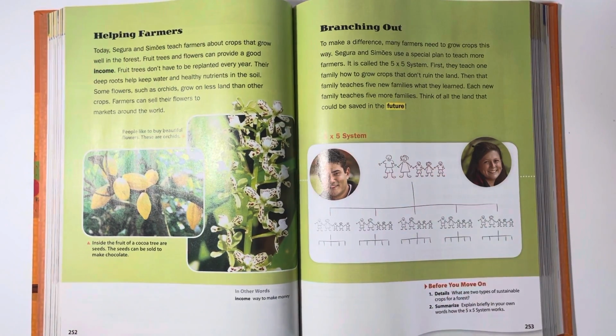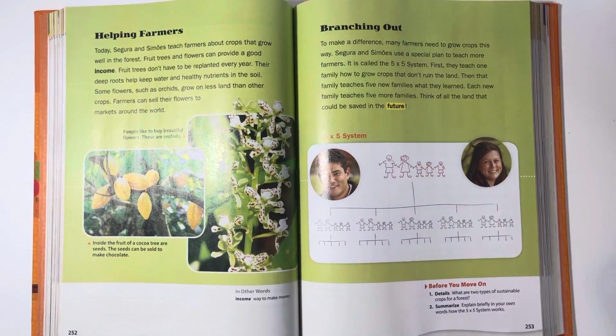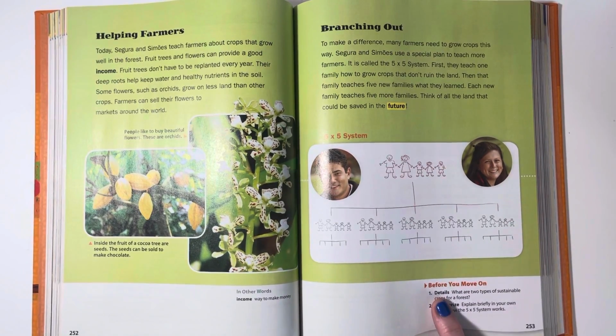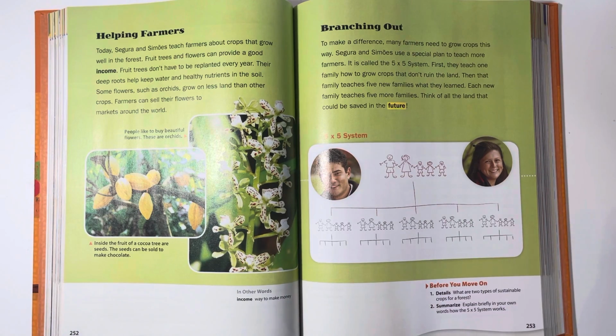So get your pencil, get your paper. We're going to answer question number 5. And question number 5 is about the details. What are 2 types of sustainable crops for a forest? You need to write down 2 types of sustainable crops for a forest.